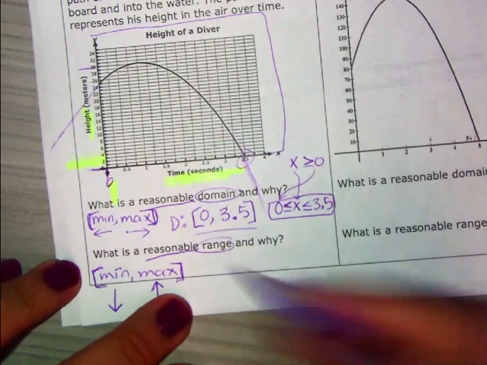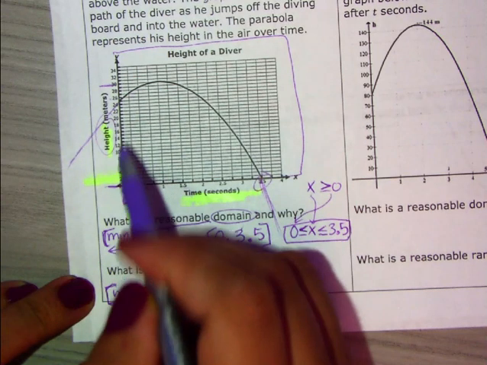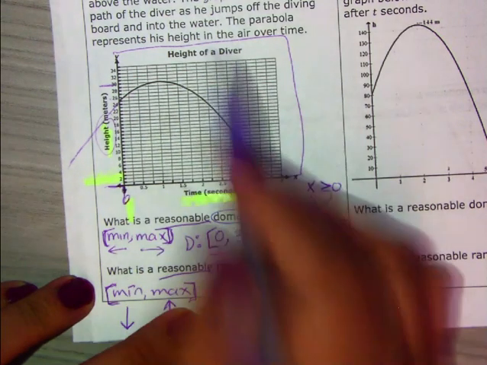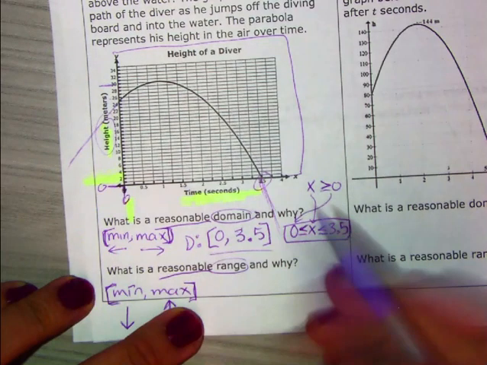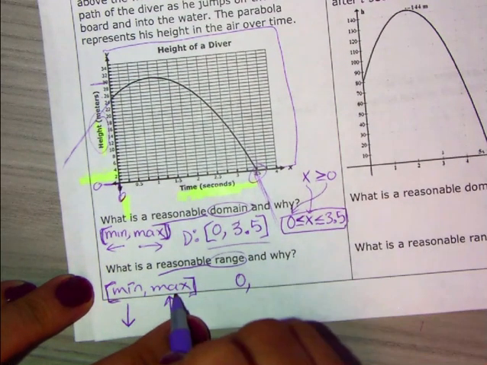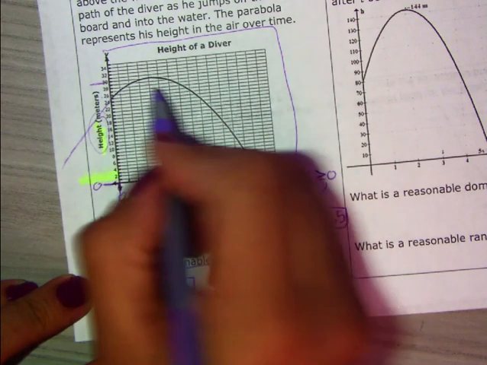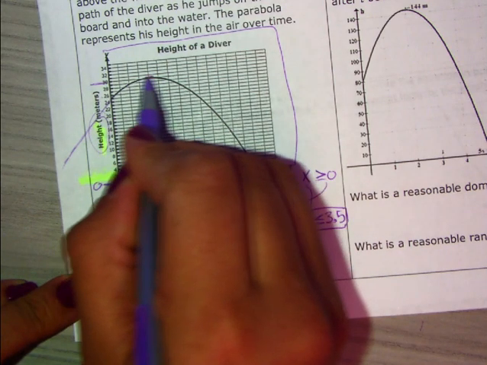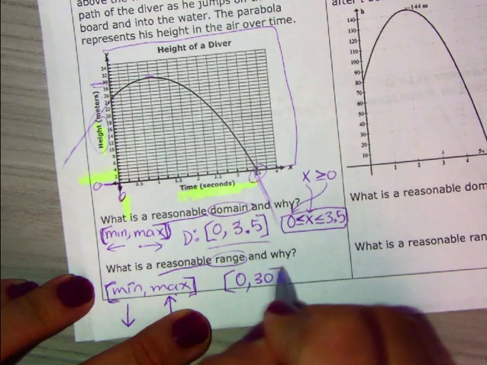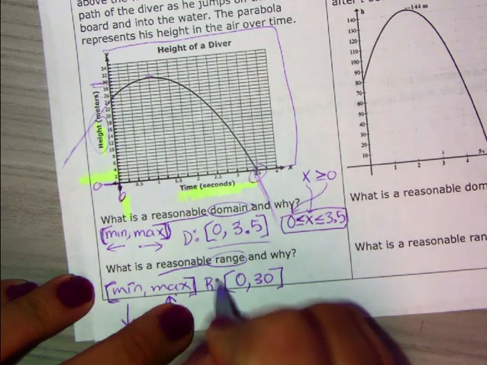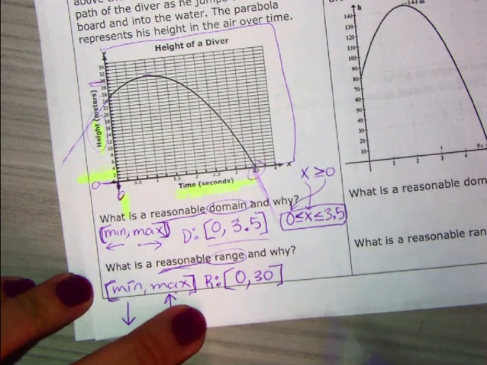For range, we're going to have a minimum. What's the lowest amount of height that the diver has up above the water? So definitely the minimum will be 0 when it's landing on the water. And then the maximum would be what's the highest that it was off the water. So that's where you kind of analyze the graph, and it looks like it's right here at 30. And we're going to say 30. And this is the range, the reasonable range.